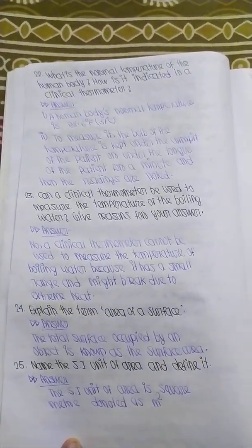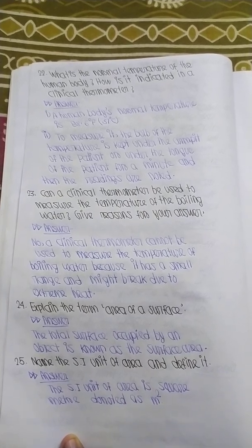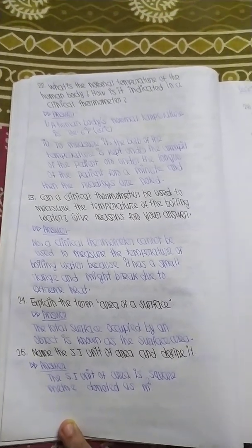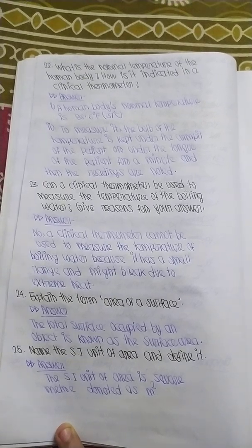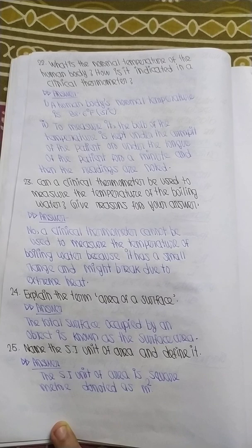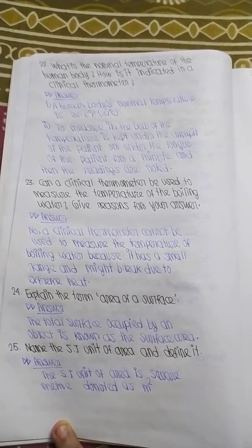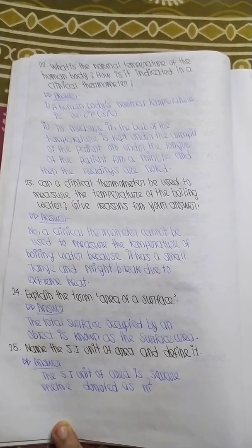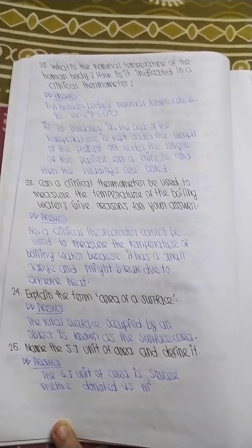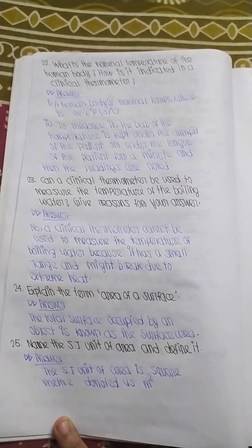Question 22. What is the normal temperature of the human body? How is it indicated in a clinical thermometer? Answer: the human body's normal temperature is 98.6 degree Fahrenheit or 37 degrees Celsius. Number 2, to measure it, the bulb of the thermometer is kept under the armpit of the patient or under the tongue of the patient for a minute and then the reading is noted.